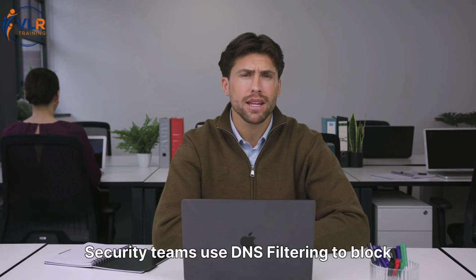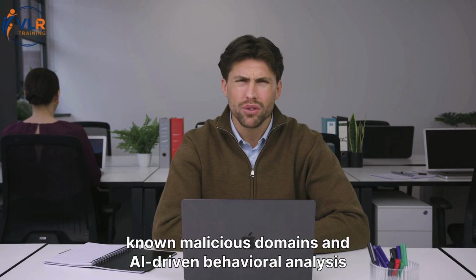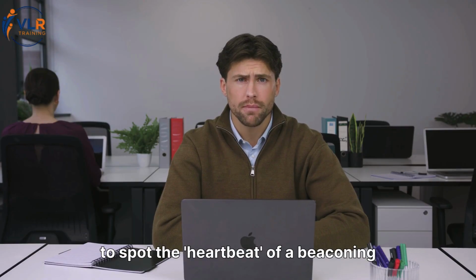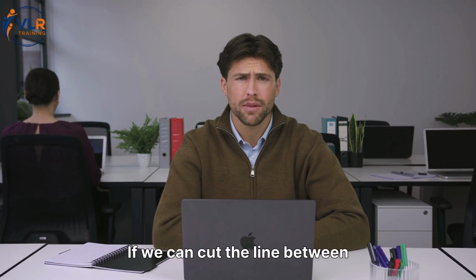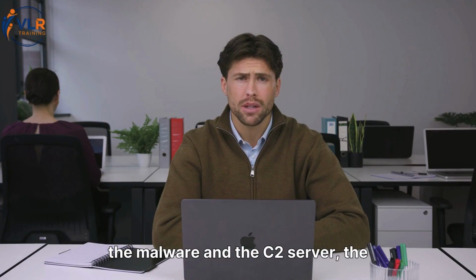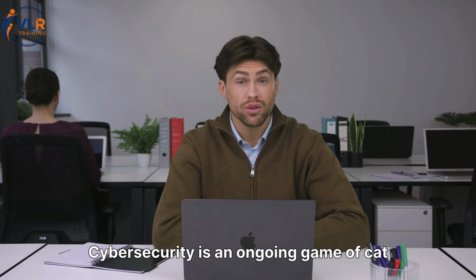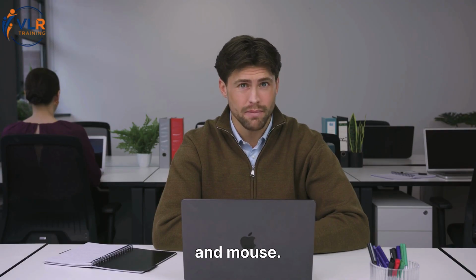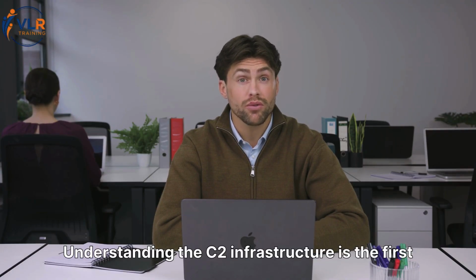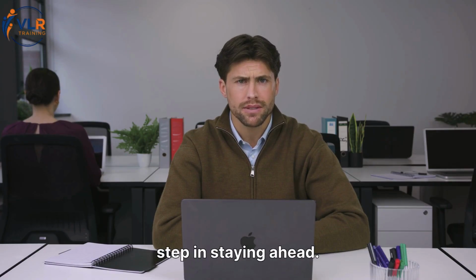So, how do we stop the brain of the attack? Security teams use DNS filtering to block known malicious domains and AI-driven behavioral analysis to spot the heartbeat of a beaconing malware. If we can cut the line between the malware and the C2 server, the attack is neutralized. Cybersecurity is an ongoing game of cat and mouse. Understanding the C2 infrastructure is the first step in staying ahead.